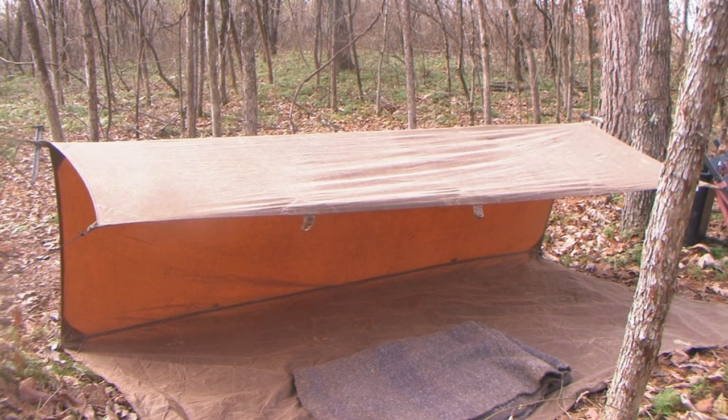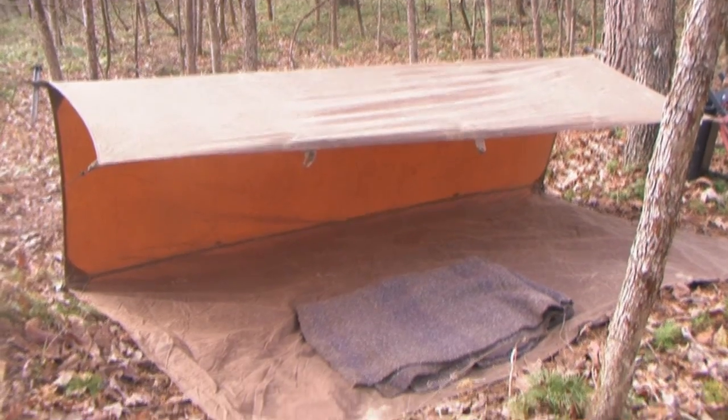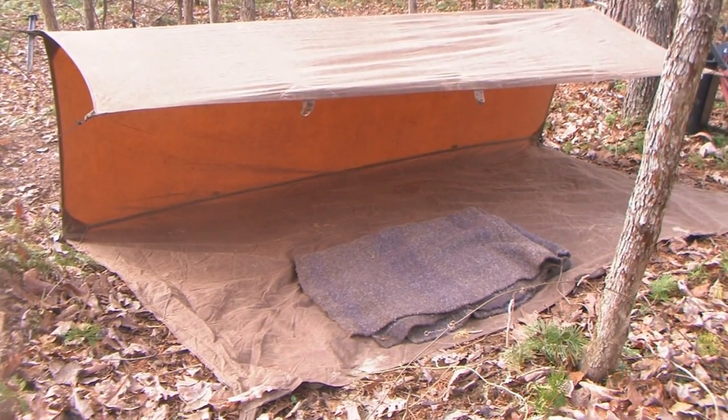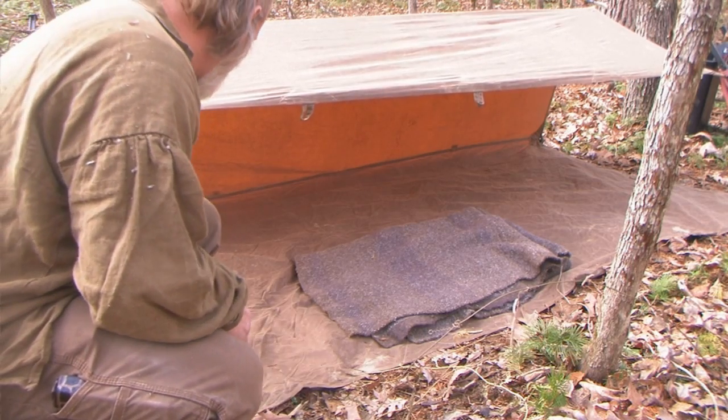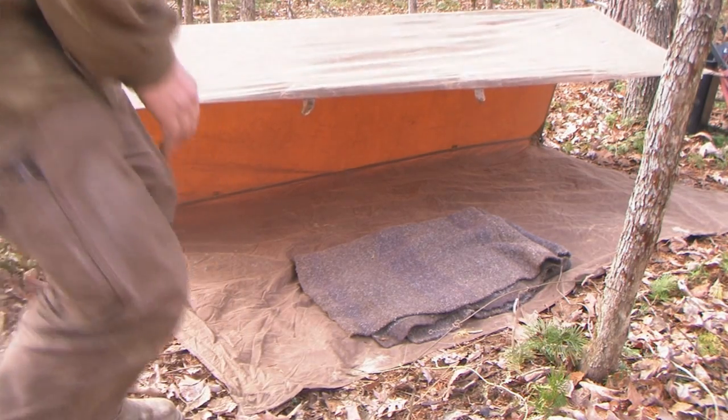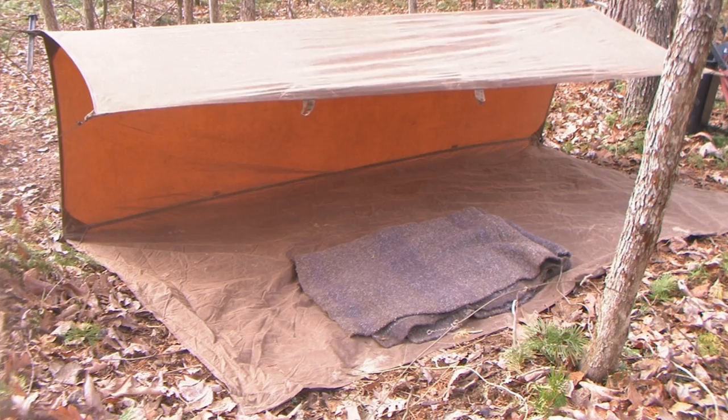This is an 8x8 tarp by tentsmiths.com. It's an oilskin tarp. It's about 200 bucks. But you can call Tent Smiths and you can order one of these tarps. Now, the area that's on the ground here in front is half of this tarp. The 4 feet of this tarp is out here on the ground. That's important to understand. We're going to use that in a minute.